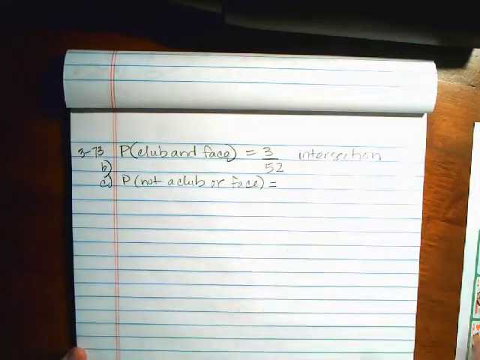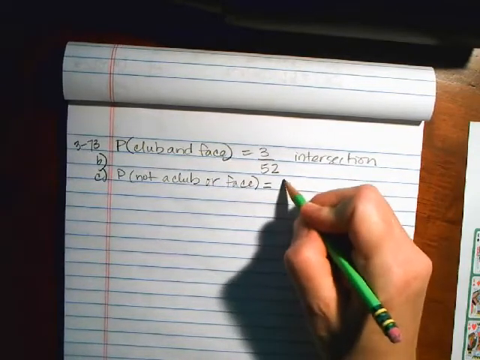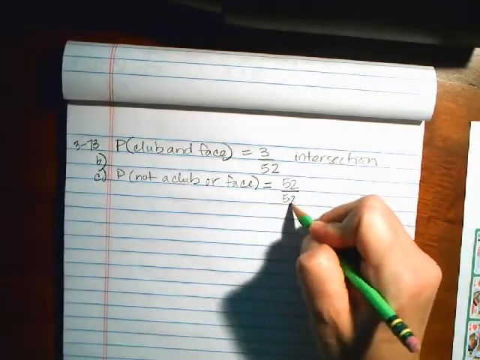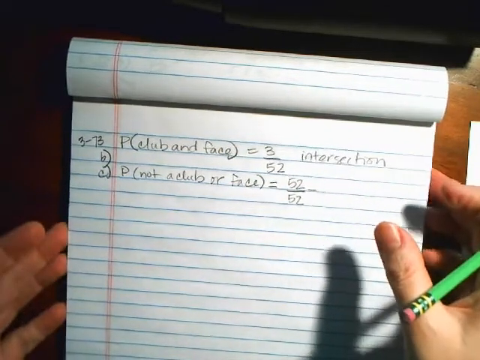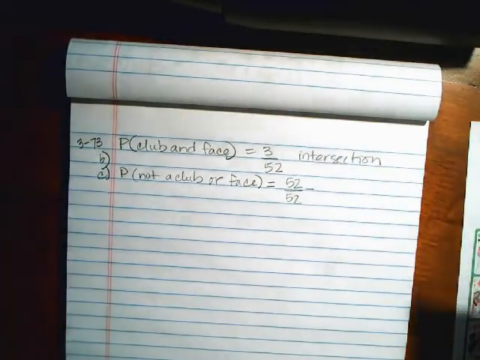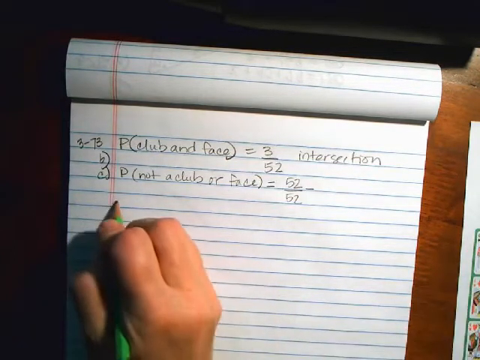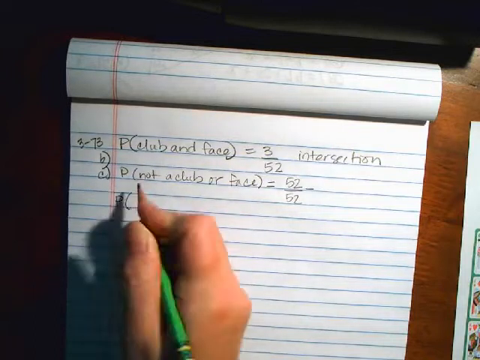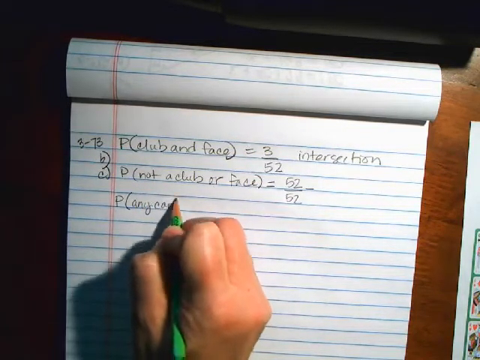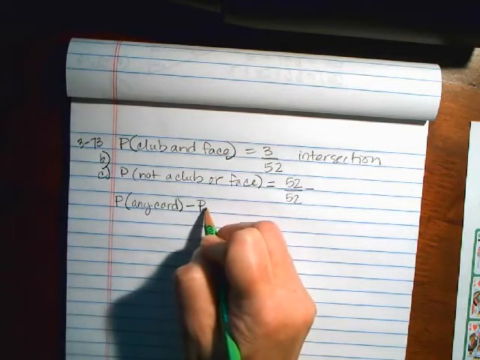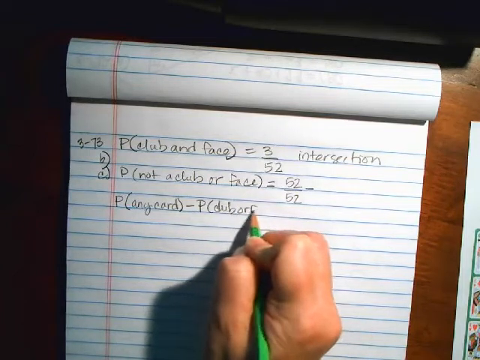So the probability of choosing any card would be 52 out of 52 minus the answer that we got from part A, which was 22 out of 52. So probability of choosing any card minus the probability of club or face.